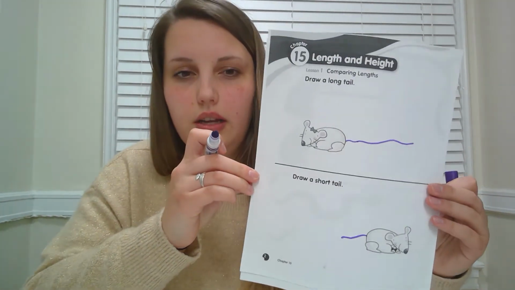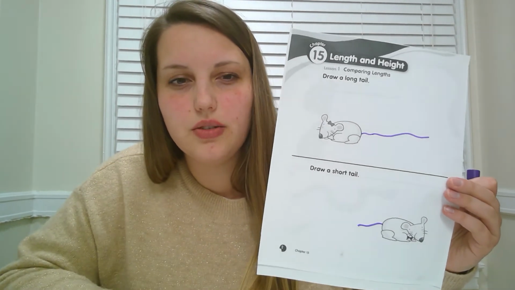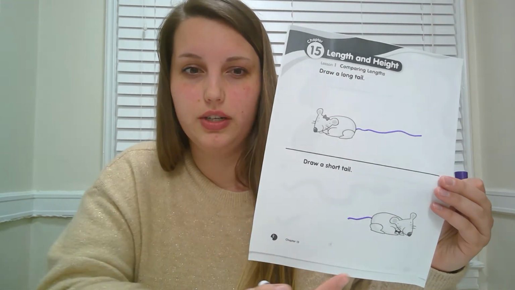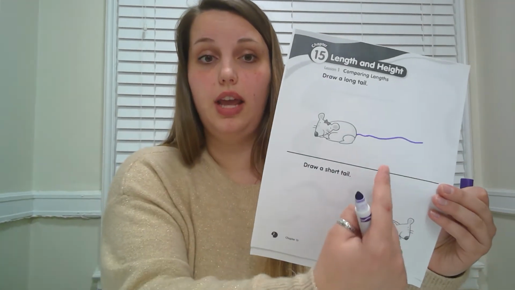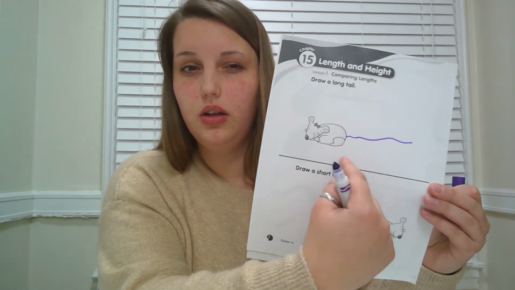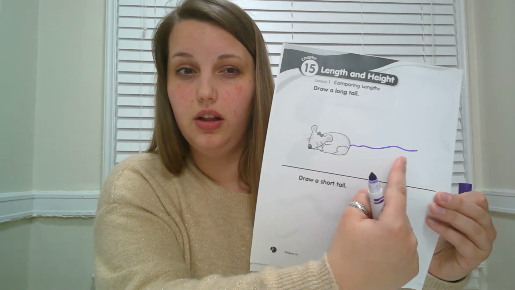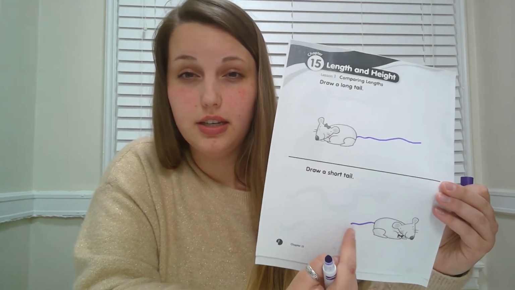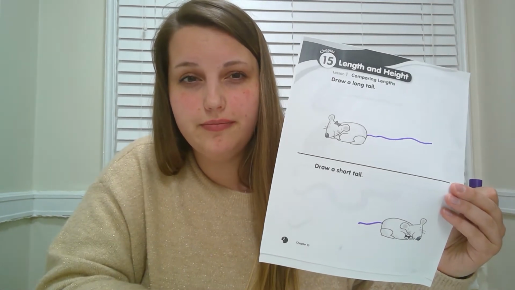And we're drawing a short tail, right? Okay, so I'm going to draw my short tail. That's great. Thank you. Would you please put a check in the air if your tail is a short tail on your second mouse? Awesome. Thank you. So we've drawn a long tail. The measure of our tail is long, and the measurement of our second tail is short.